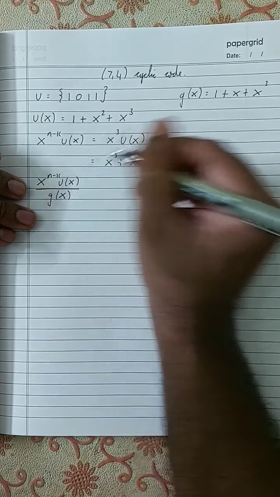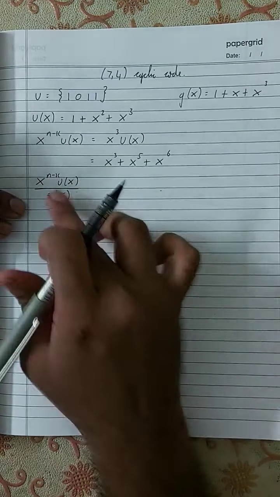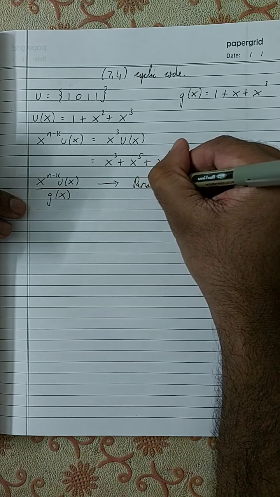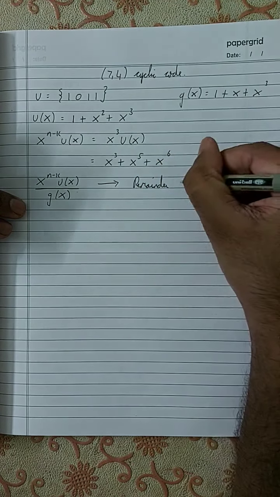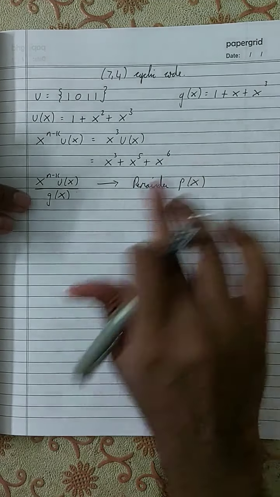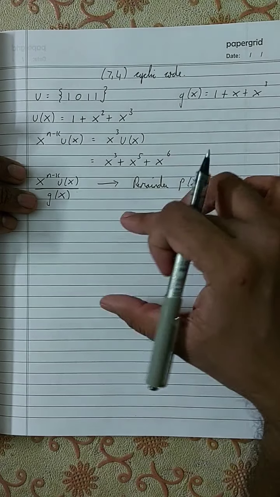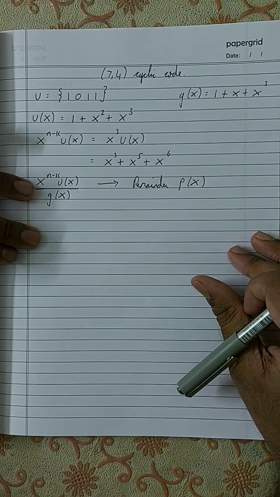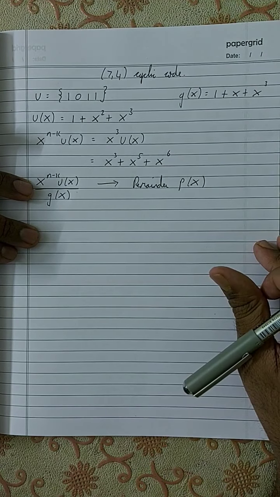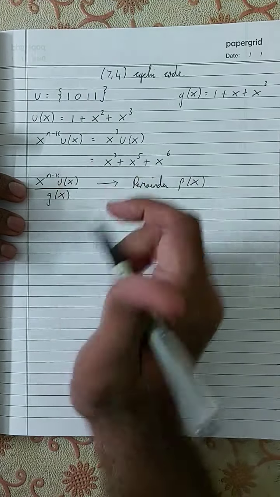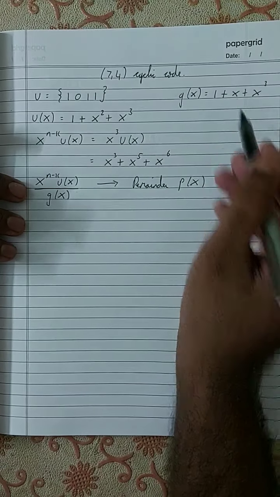I'm going to make this a division operation, so that from here I will get the remainder p of x. This is what I'm going to do. Okay, so for that, first let me show you how the actual division operation is being done, and I think almost everyone knows how it is done, right? So first, this is my dividend, and this is my divisor.